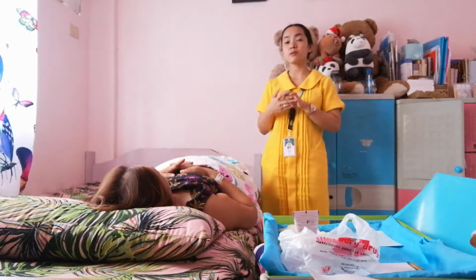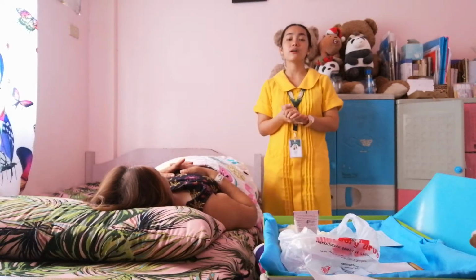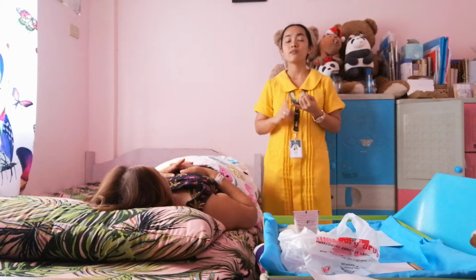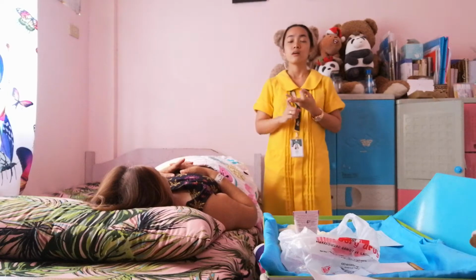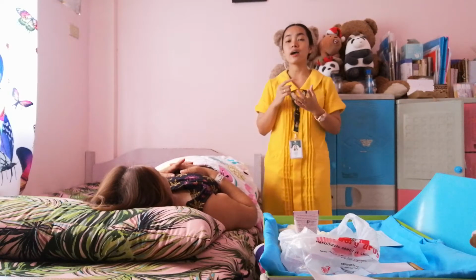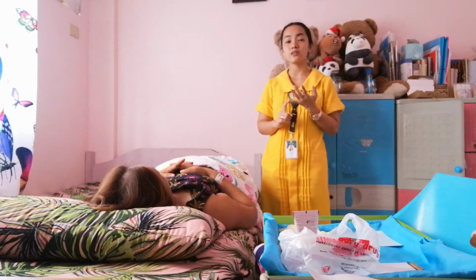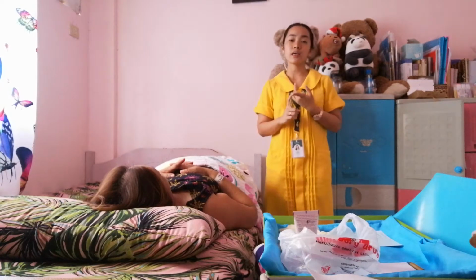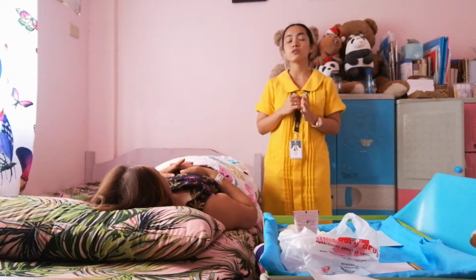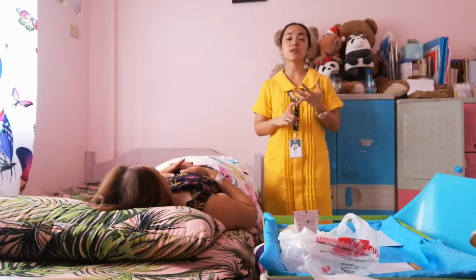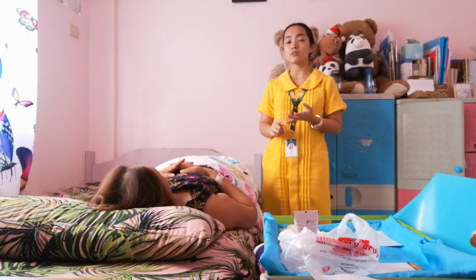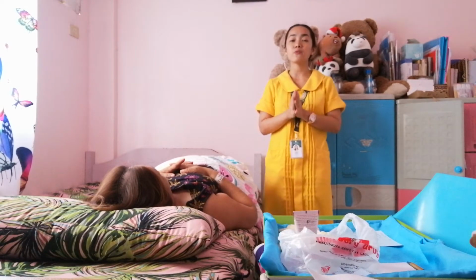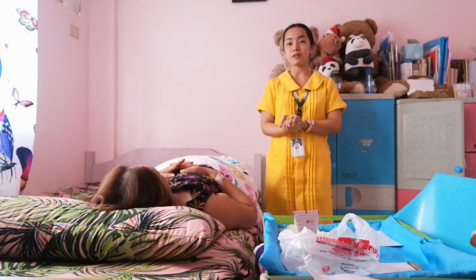So moving on now with the planning, we have to observe the 12 rights on giving medications such as the right client, right dose, right drug, right route, right time, right documentation, right assessment, right evaluation, right drug presentation, right motivation and approach, right to refuse, and right of the client to know the reason of the drug to be administered. Then after that, we have to perform hand washing before and after the preparation.